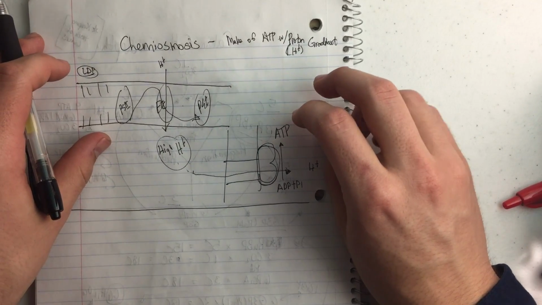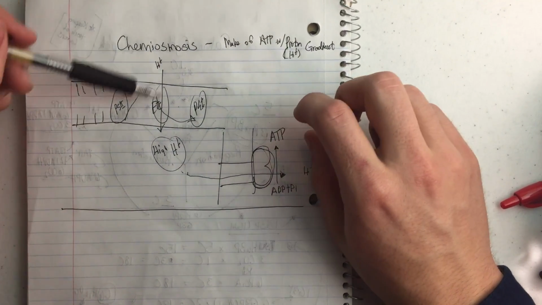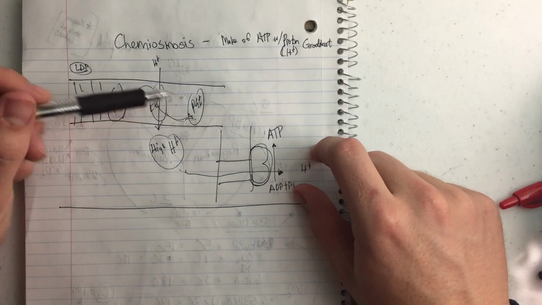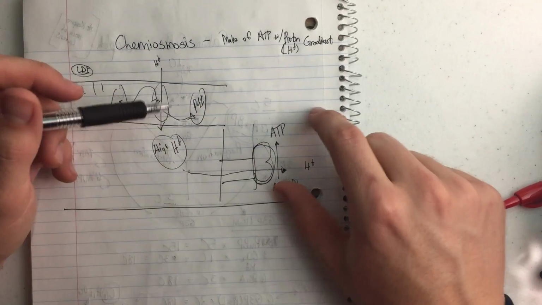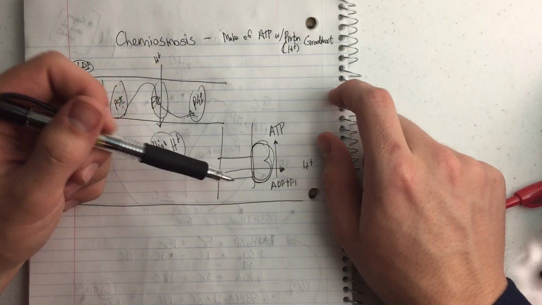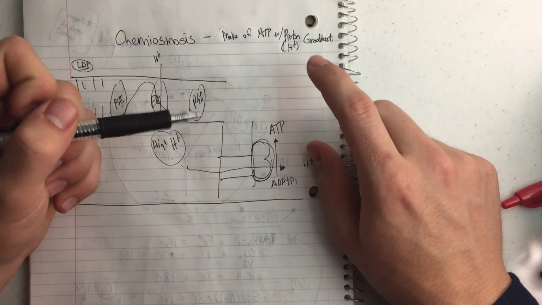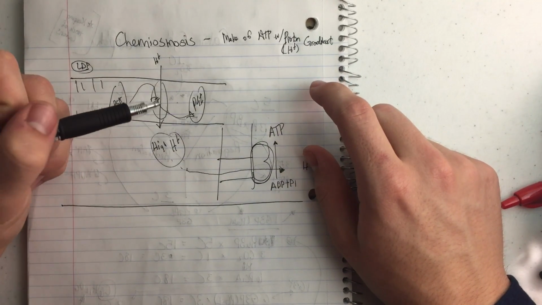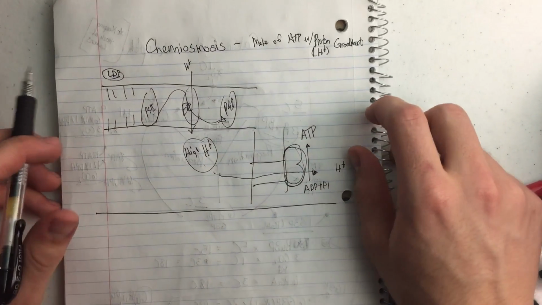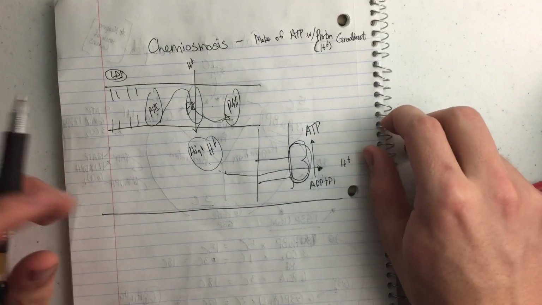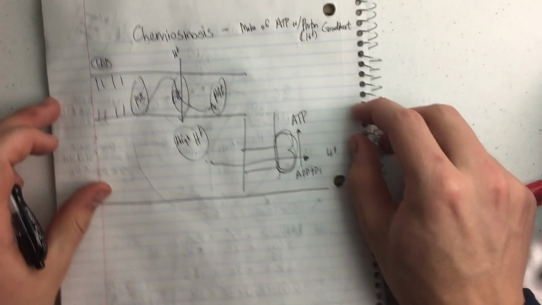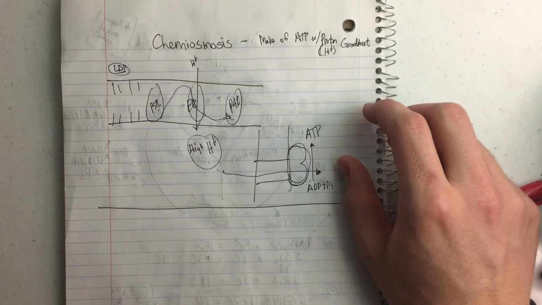So that's really all chemiosmosis is: the hydrogen ions are pumped in by the electron moving, and then they flow out through ATP synthase to make ATP, hence the name ATP synthase. And the ase is for enzyme, and enzymes are proteins. And that's chemiosmosis. Thanks for watching.